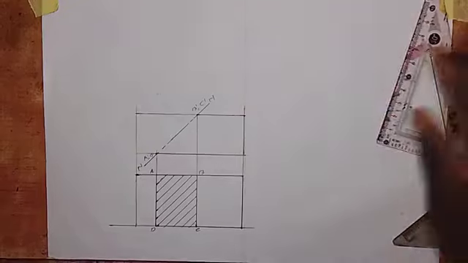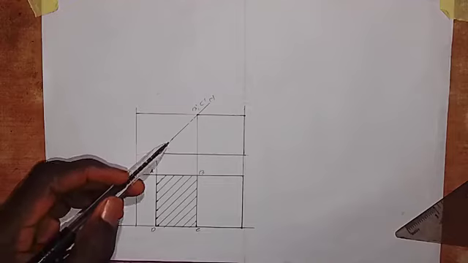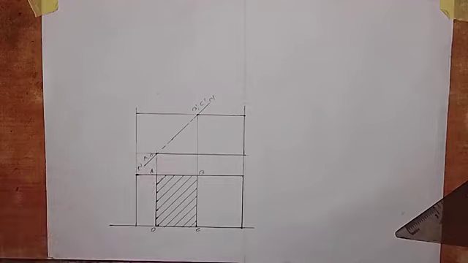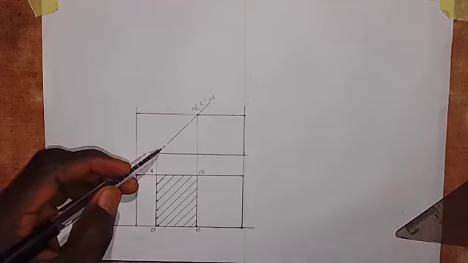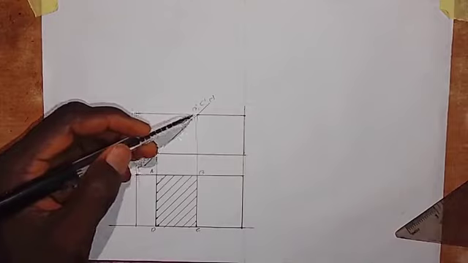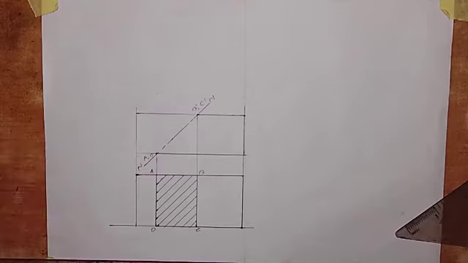Okay, so now having done that, the next thing that we are going to do, as I said, is to draw the true shape of the cut surface. Now don't forget that the cutting plane here is at angle 45 degree to the horizontal. So we are going to draw a line at this point that will be at a right angle to this cutting plane, and we also draw a line at this point that will also be at a right angle to this cutting plane. Now, how do you do that?